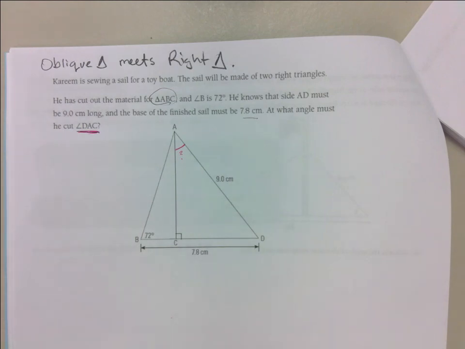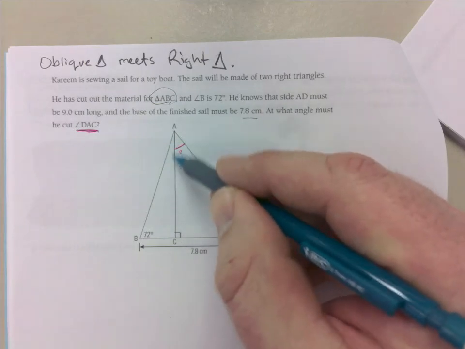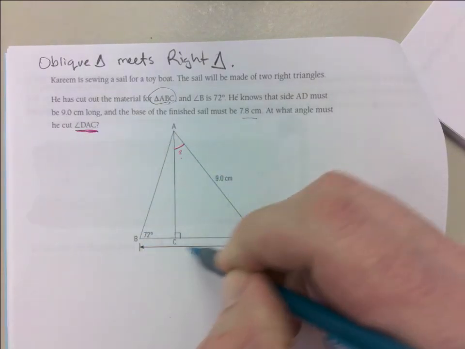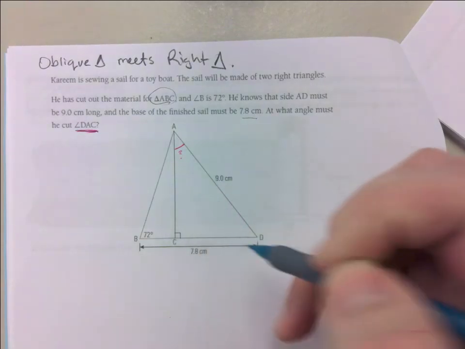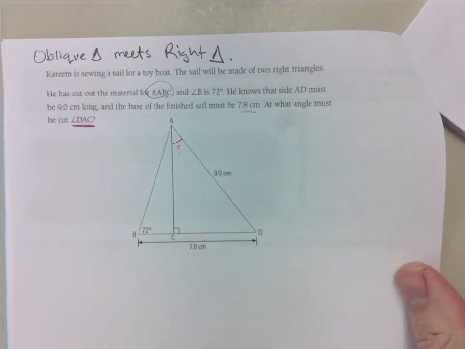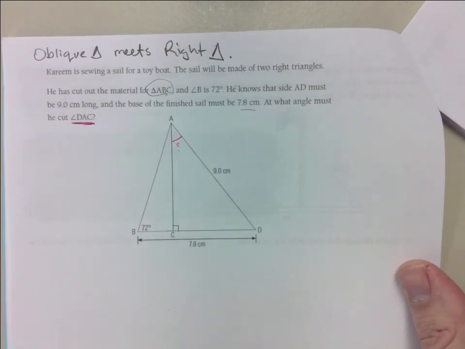Almost imagine like Control Z. You know what Control Z does on a computer in Word? Undo, undo, right? I want you to get to the point where you get rid of this and just think of the big triangle, the oblique triangle. Okay? So how am I going to approach this?